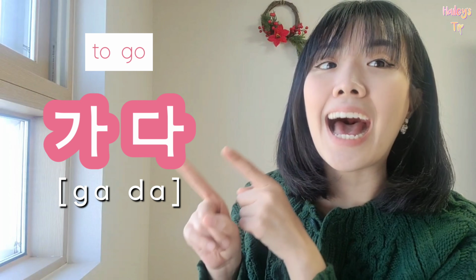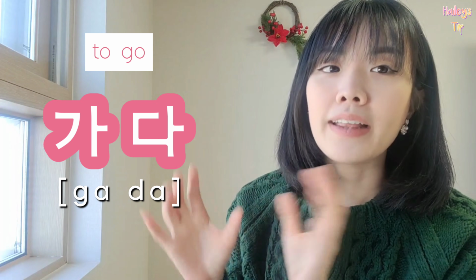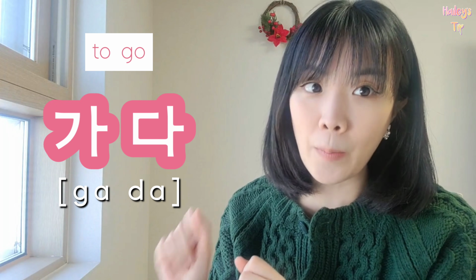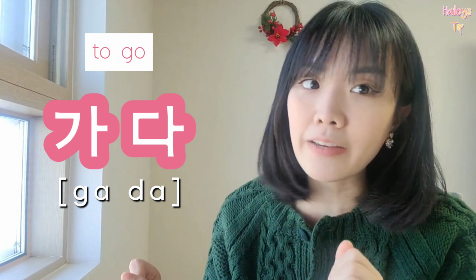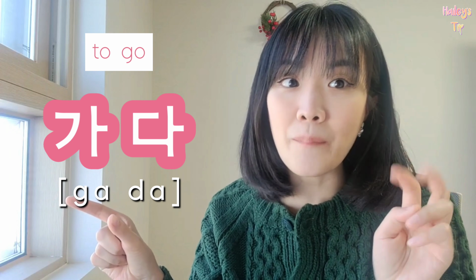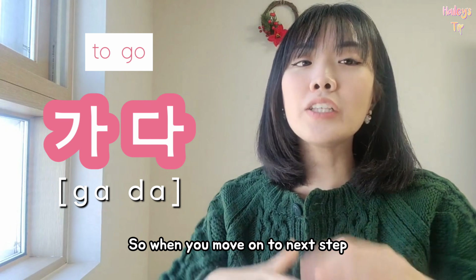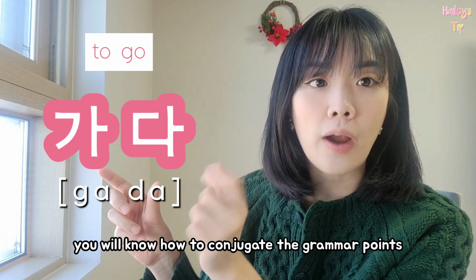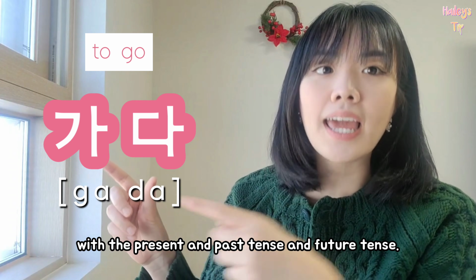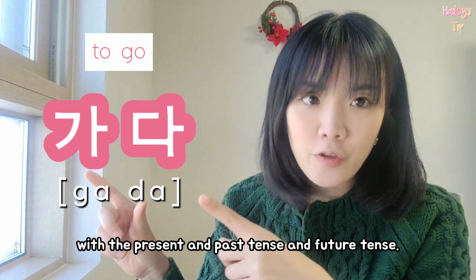So for example, go in Korean is 가다. And when you see here, 가 is the meaning part and 다 is the grammar part. 다 doesn't have any meaning. 가 is the meaning part. So when you move on to the next step, you will know how to conjugate the grammar points with the present tense, past tense, and future tense.